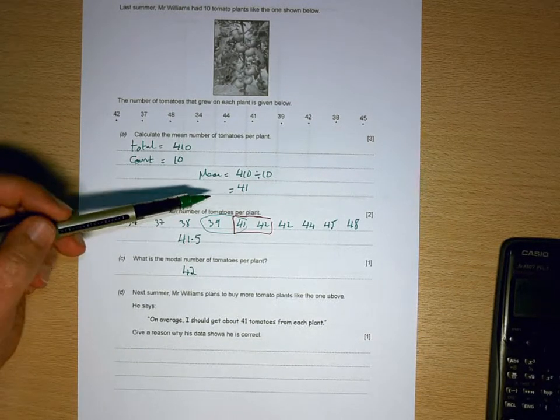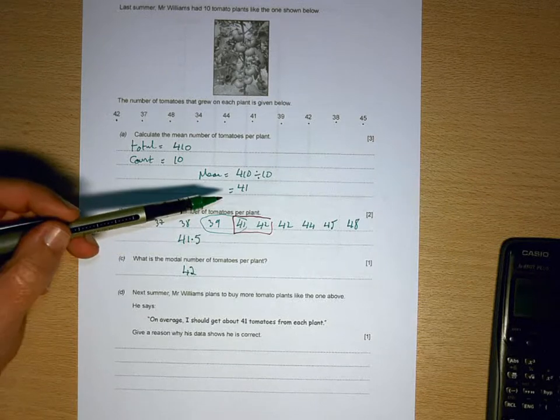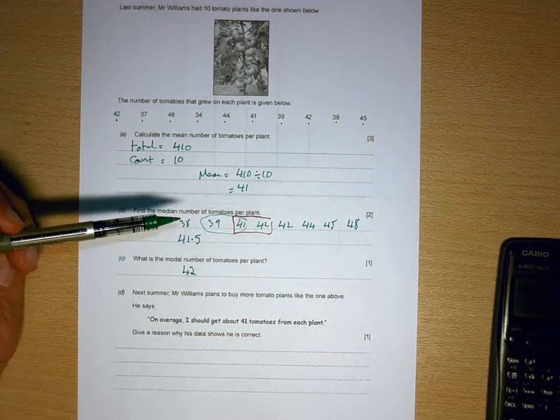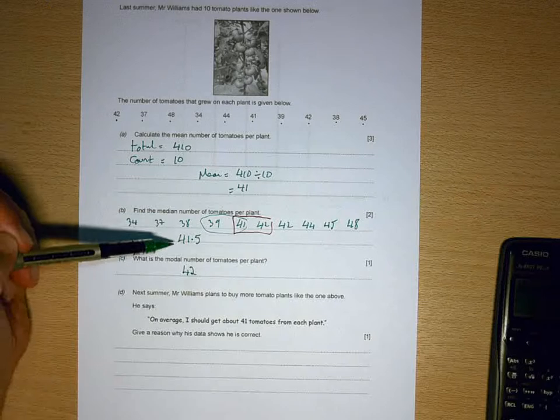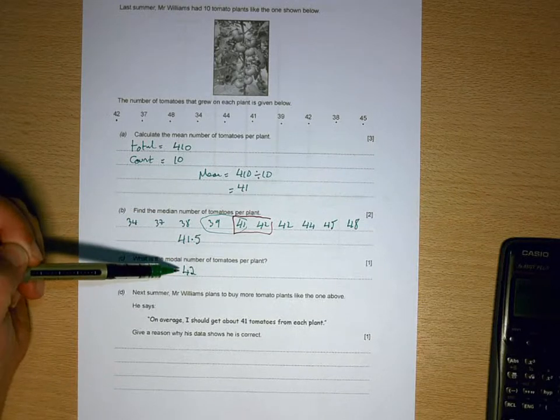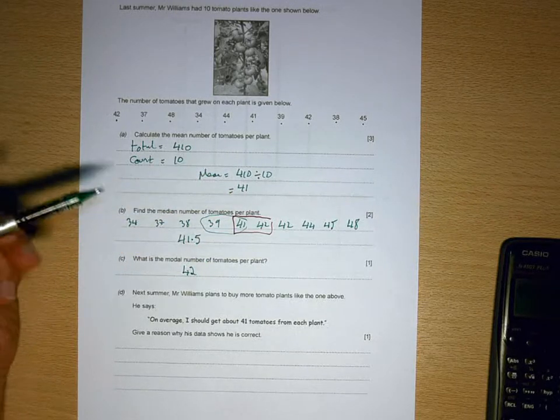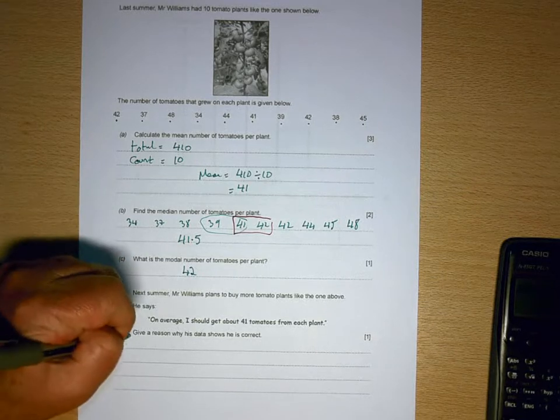Well, he's correct because out of the averages, the mean is 41. The median is 41.5, the mode is 42, so they're all around about 41.